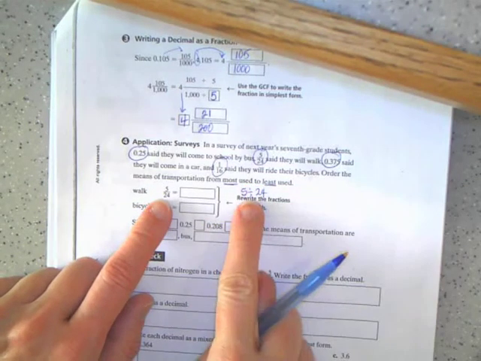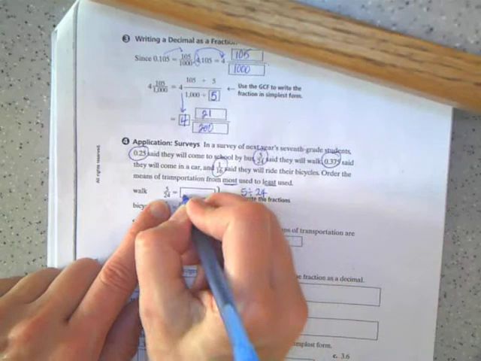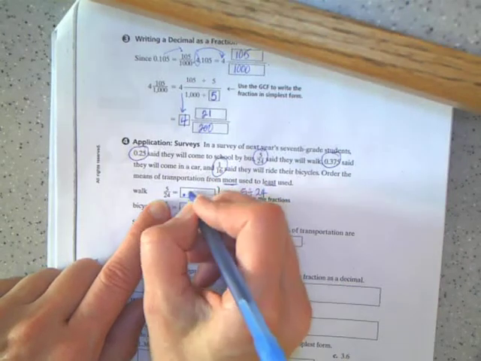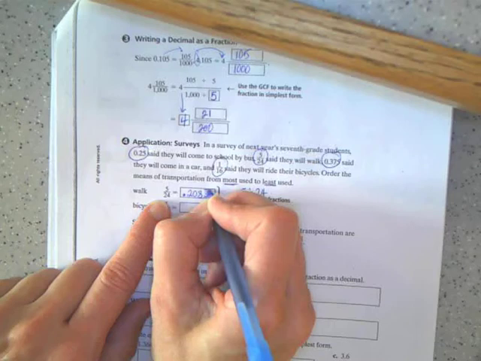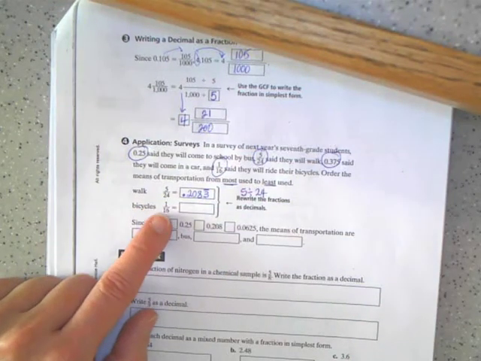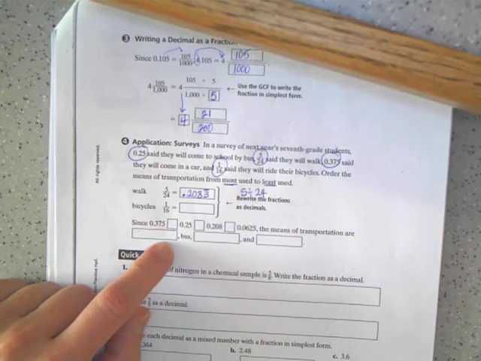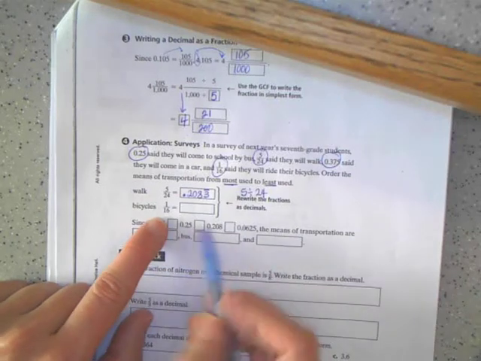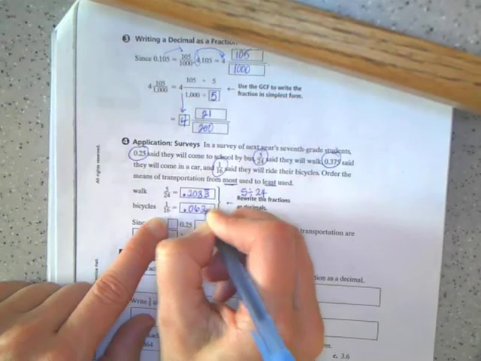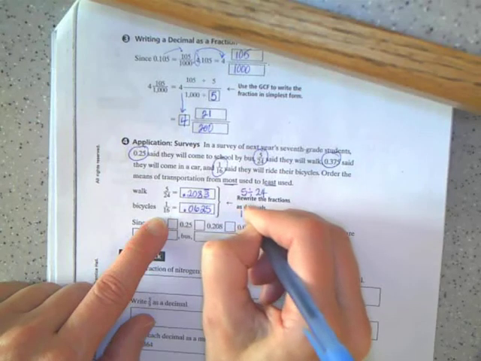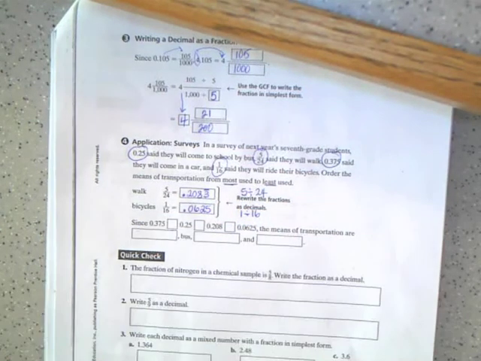When you put that in your calculator, you'll end up with 0.2083333. Okay, the 3's are going to repeat, so you put a bar over that. Okay. 1/16 is going to end up as 0.0625. Remember, that's 1 divided by 16.